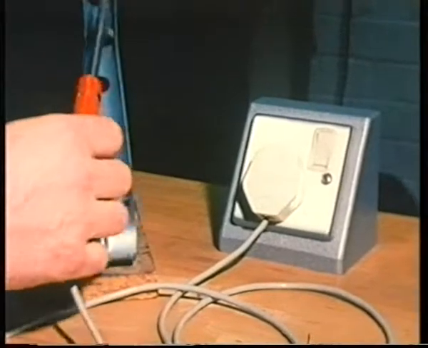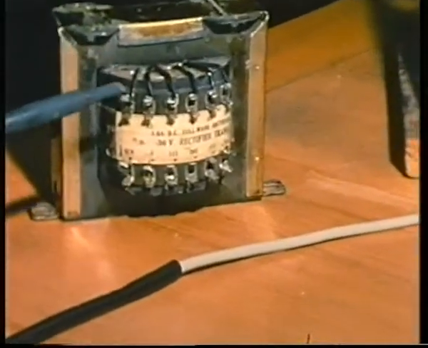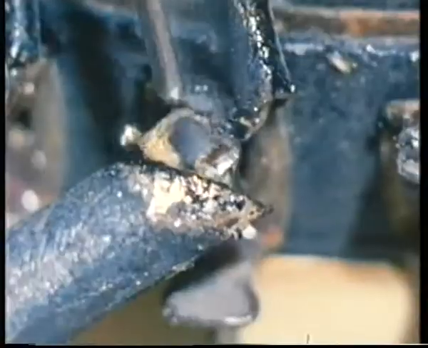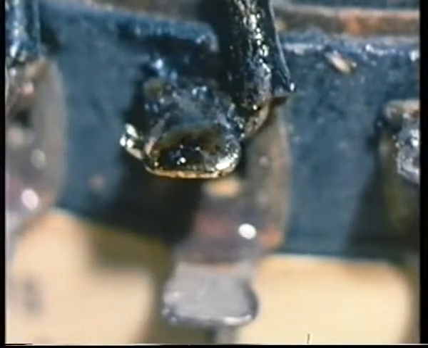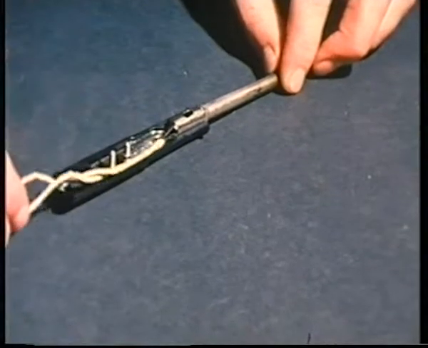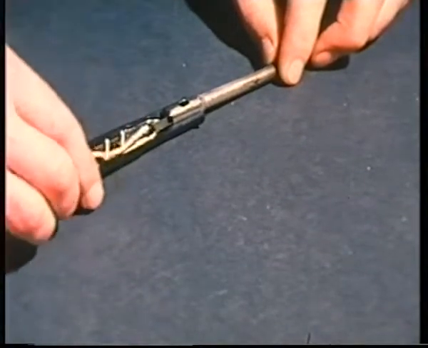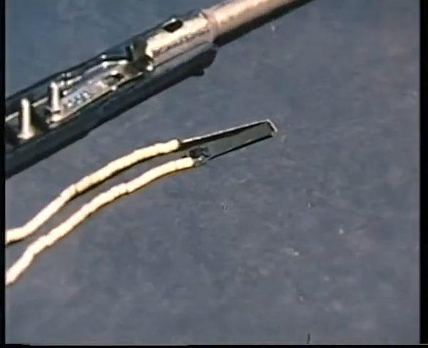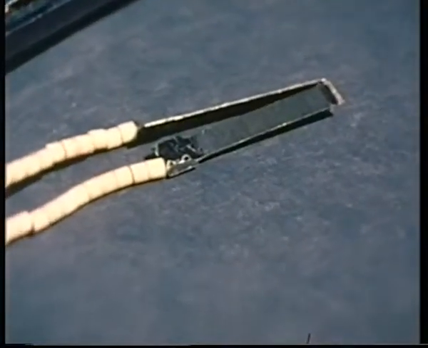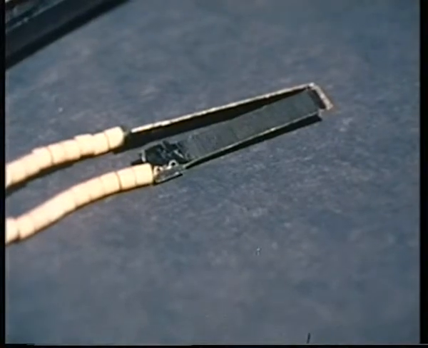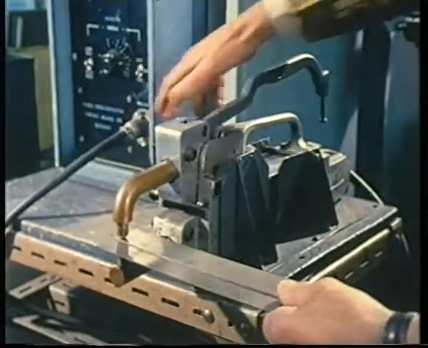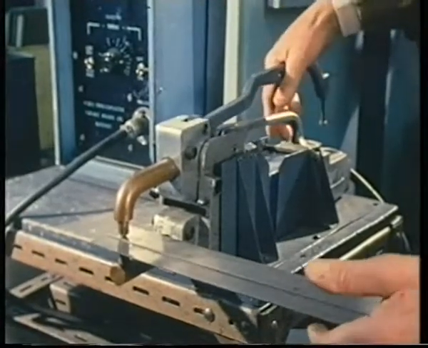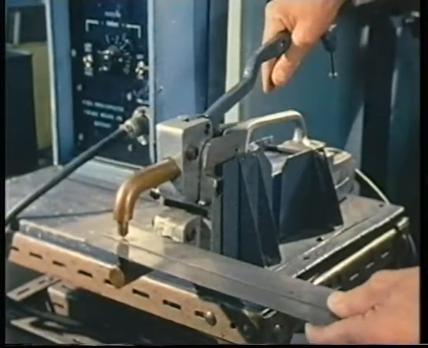In the case of an electric soldering iron, the source of heat is quite different. It's produced in the same way as in an electric fire, as a result of electrical resistance. If we look inside this soldering iron, we find two small heating elements. Pass a current through them, and they get hot. Here's another process where heat is produced as a result of electrical resistance. It's a form of resistance welding known as spot welding.